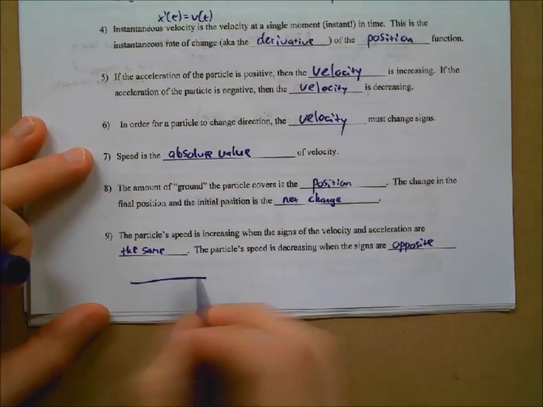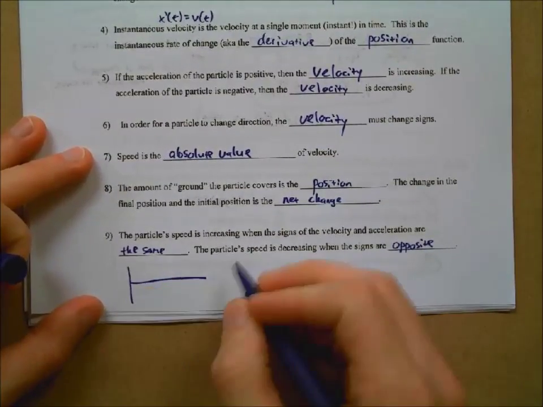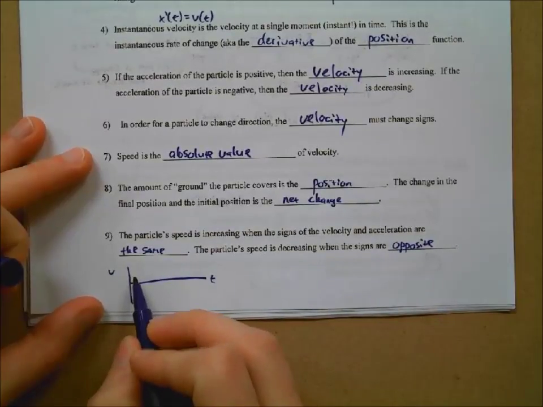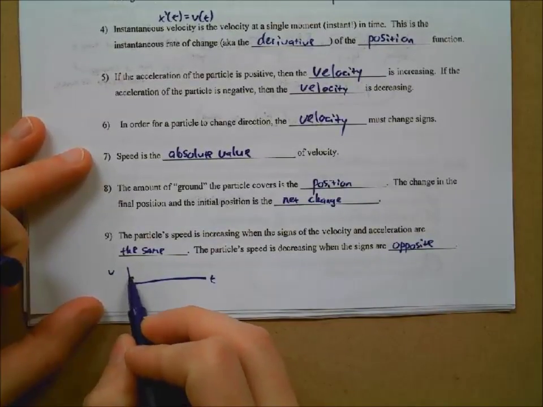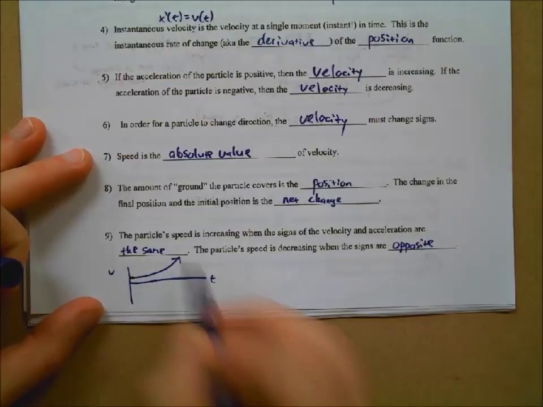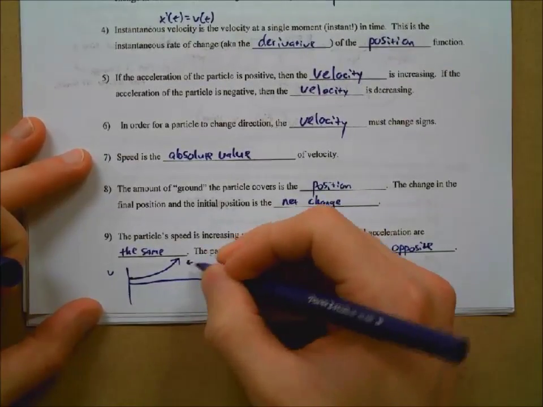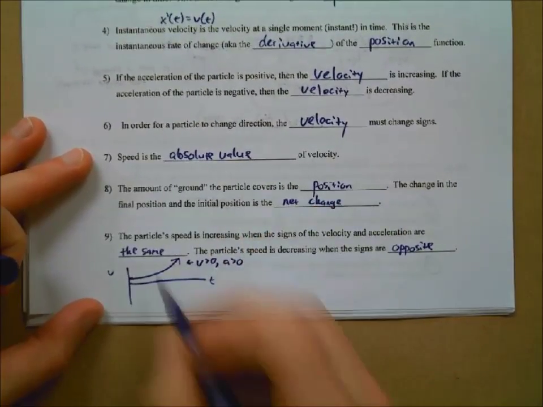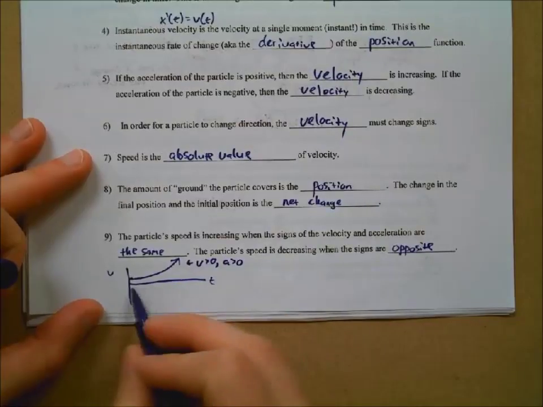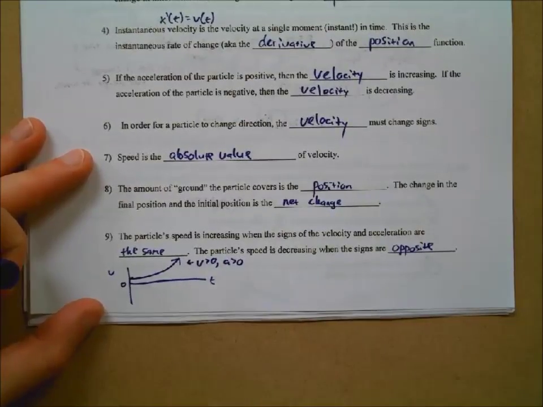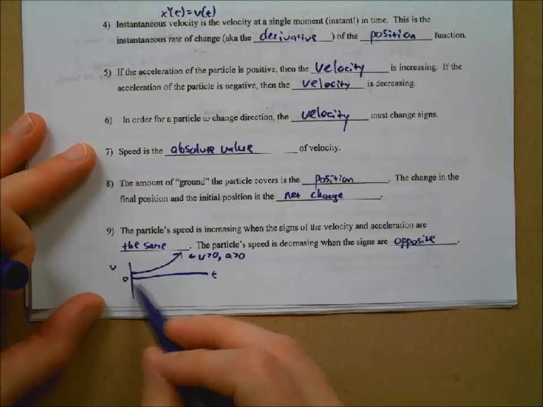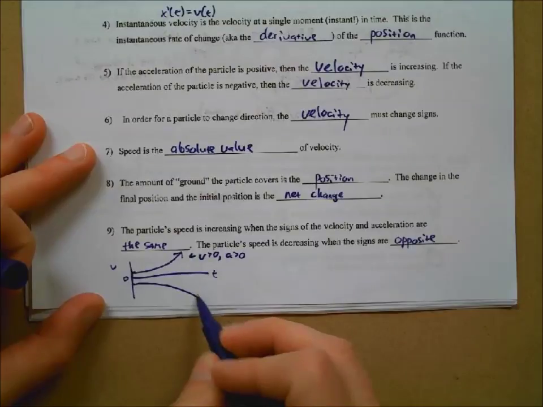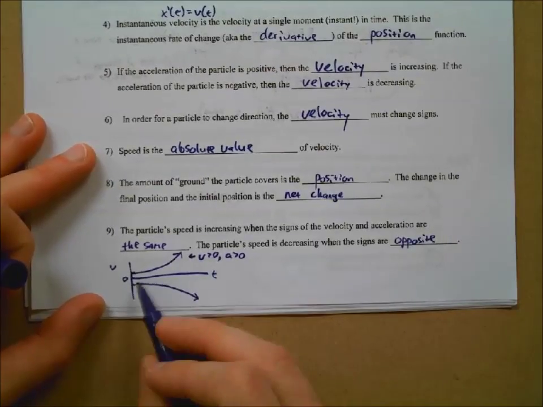Think about a graph of velocity over time. So there's time, and here's the velocity, right? If your velocity is positive and your acceleration is positive, that means your velocity is going up like that. So that's v greater than 0, a greater than 0, right? You're speeding up away from a velocity of 0 right here. There's a 0 velocity at rest. But if you have a negative velocity, so you start down here, and then your acceleration is negative, you're going to be also speeding up away from that 0 velocity there. So that's the idea.